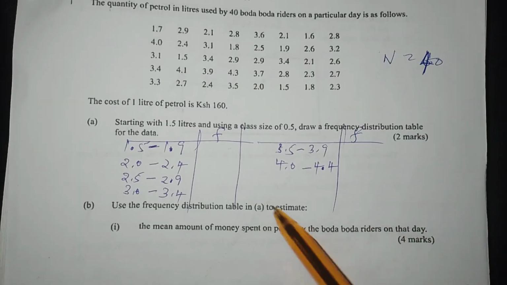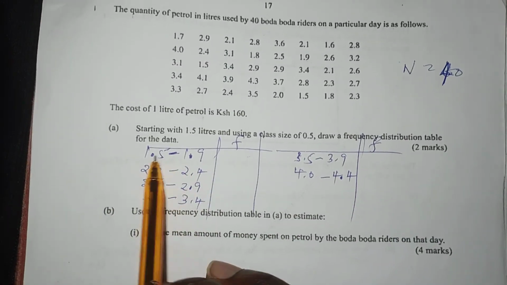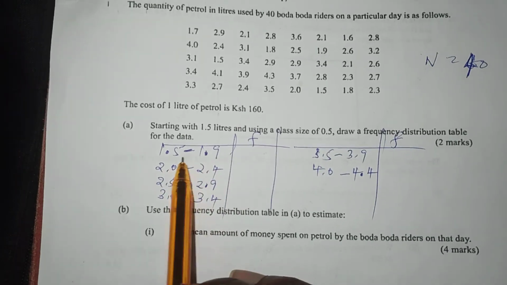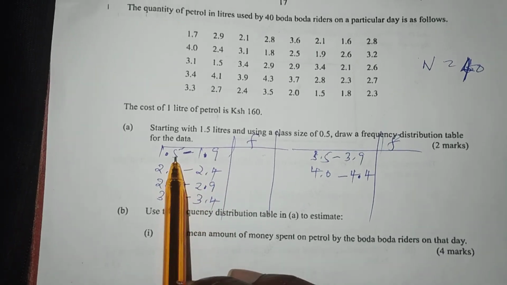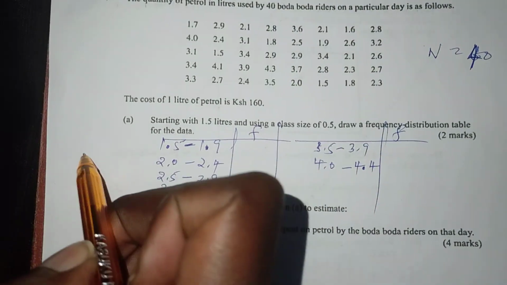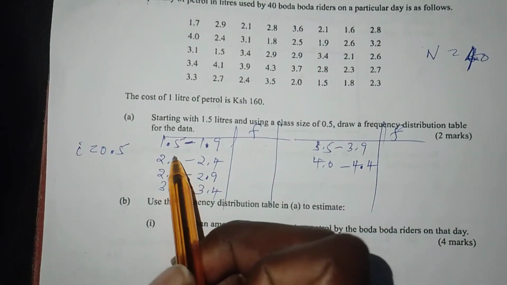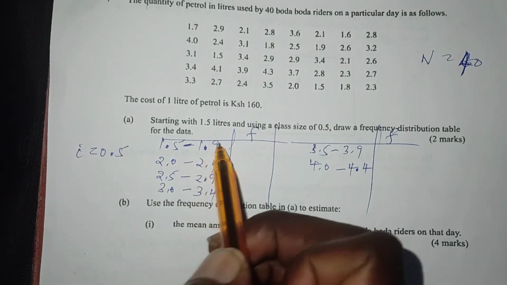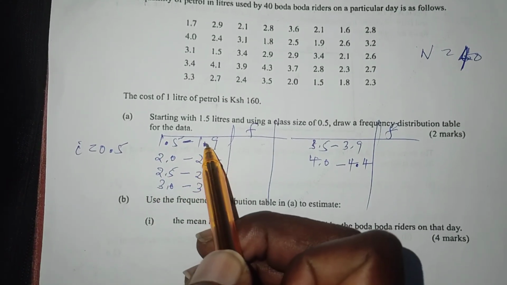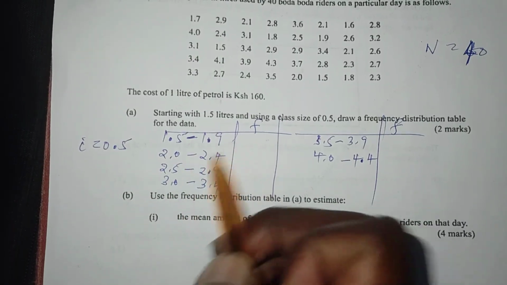So we just count the numbers which are between each class, and these classes have an interval of 0.5. For our case, if you look here, the difference between 1.9 and 2.0 is 0.1.